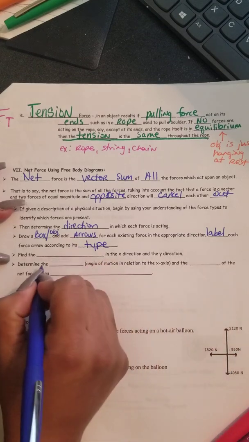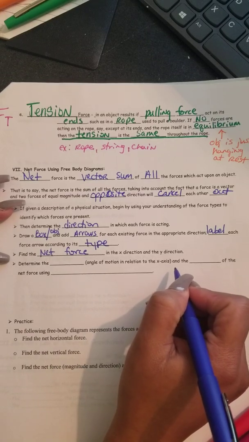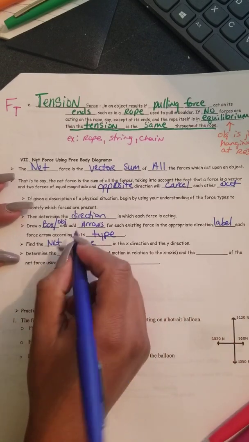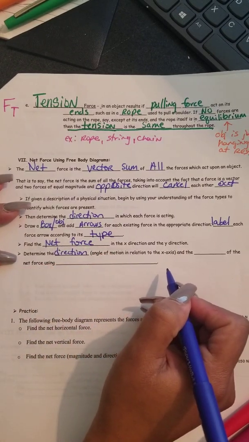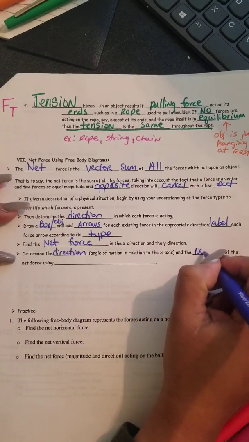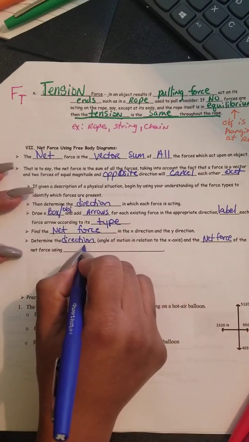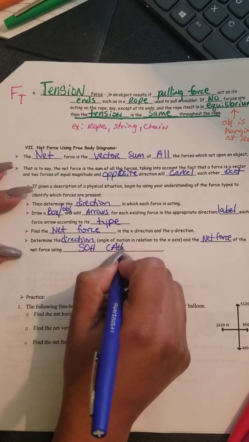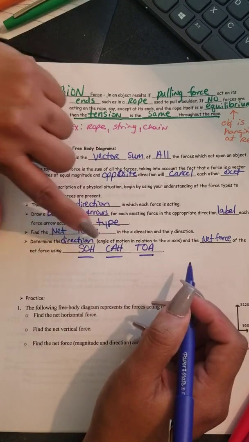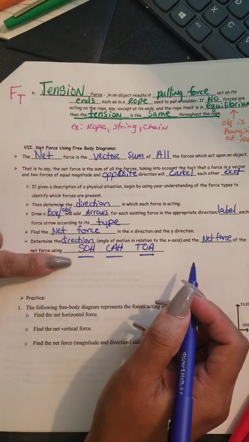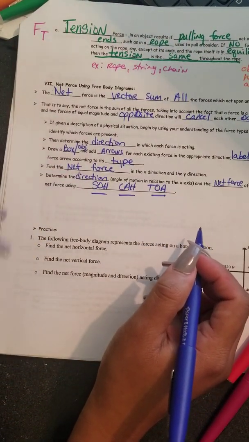Next part here says find the net force in the X and the Y direction, and determine the direction and the magnitude of the net force using SOHCAHTOA. Yes, I told you it was going to come back. SOHCAHTOA. So, right, when we're talking about direction, we're talking about the theta or the angle, and we are going to need SOHCAHTOA to help us in this case. Not all of them, but the majority of them we will be doing SOHCAHTOA.